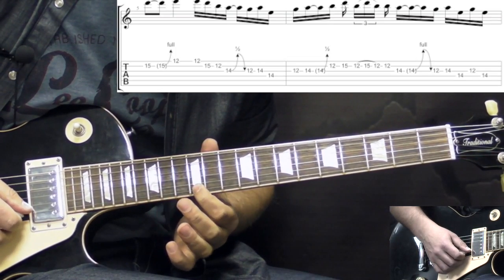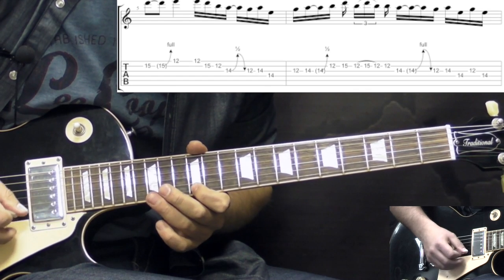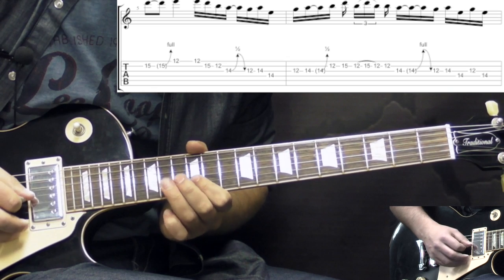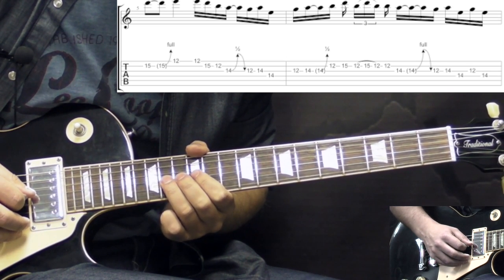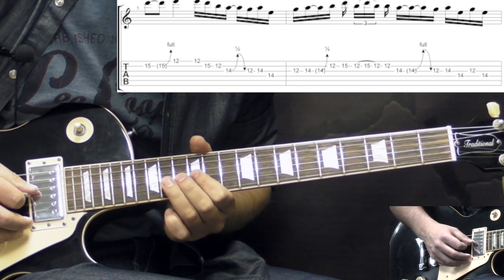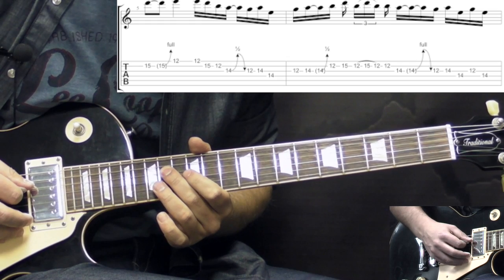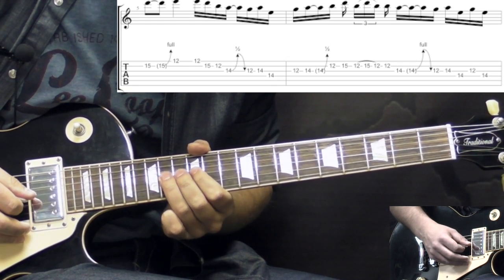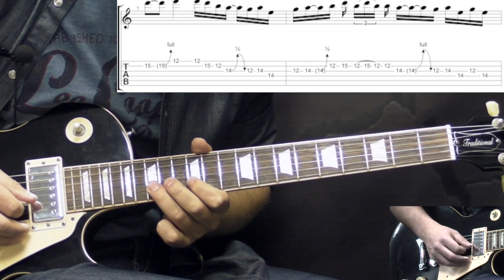So as we stay here on the high E string 12th fret, we then pick it again and we go down the scale. So 12, 15 to 12 on the B string. Then we have a bend on the G string 14th fret, half a step. Bring it down, play 12, 14 on the G. Then we have 14 on D. Going back up 12, 14 and bend up on the G string. Then we go to B, 12, 15.